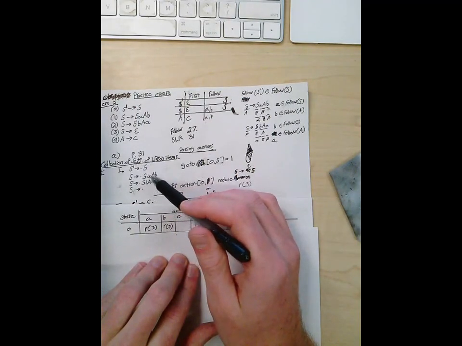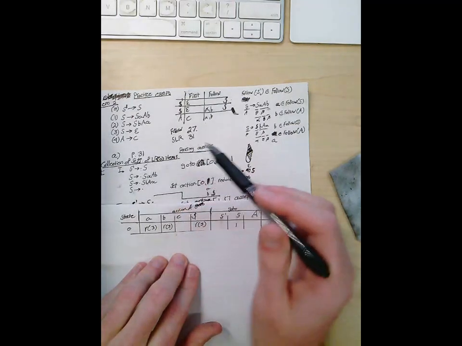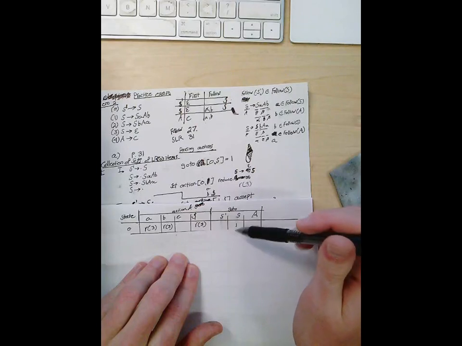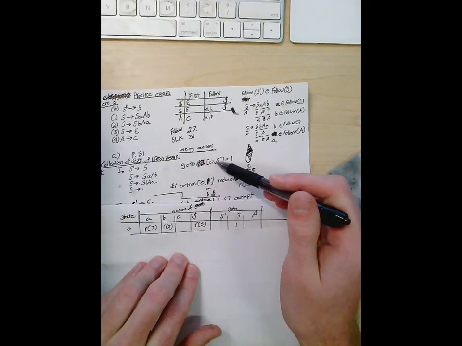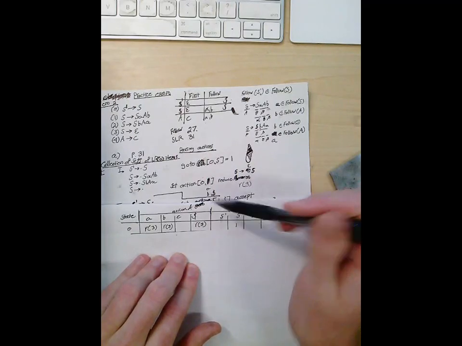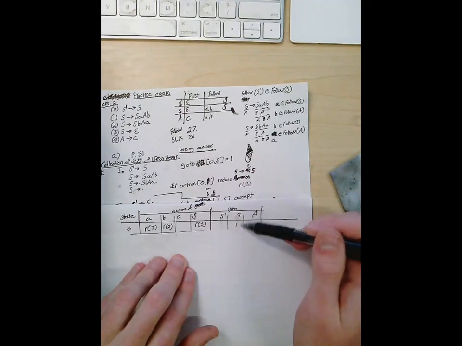It's not reading a terminal, it's reading a non-terminal. So when you read a non-terminal, you have to fill it in on the goto. So we are reading a non-terminal S, and we're going from 0 to 1. So we're writing a 1 here. When you're at 0, you read a non-terminal S, you go to set 1.